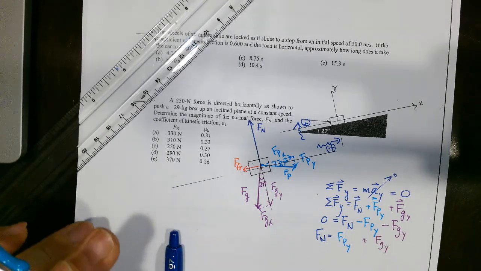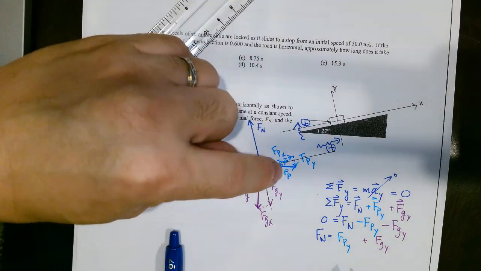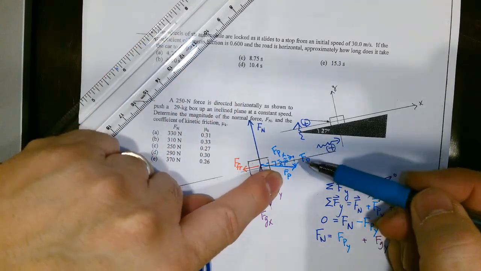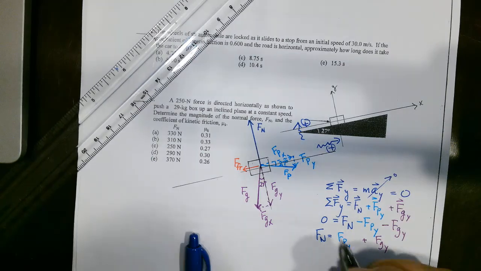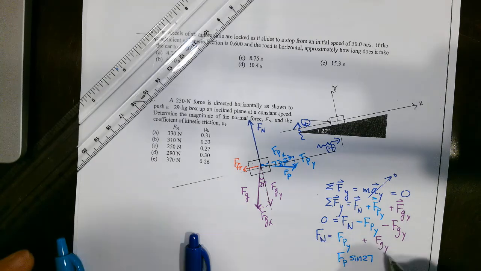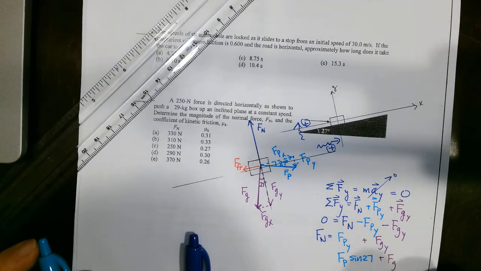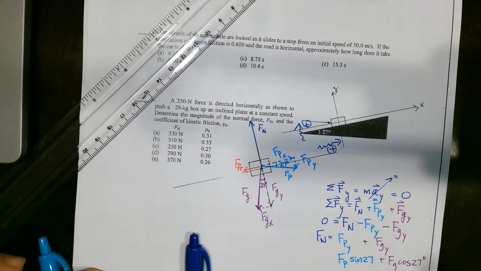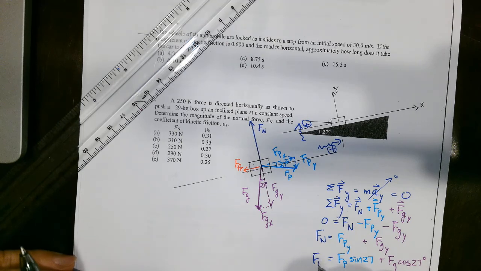But what is FPY? FPY is FP sine of 27, right? And FGY obviously is FG cosine of 27. So you can actually calculate your normal force now, right?